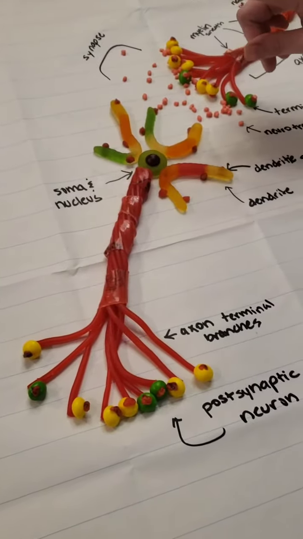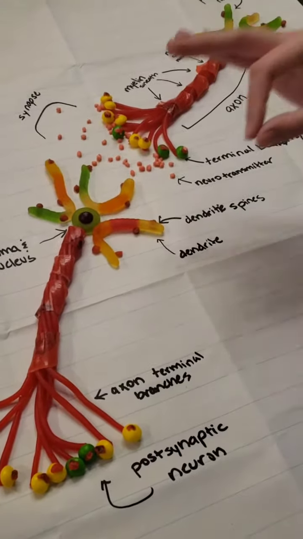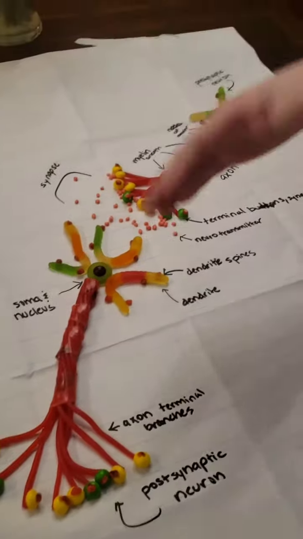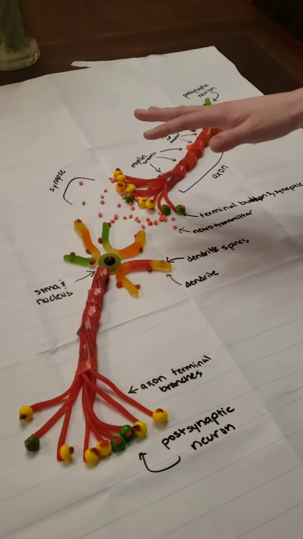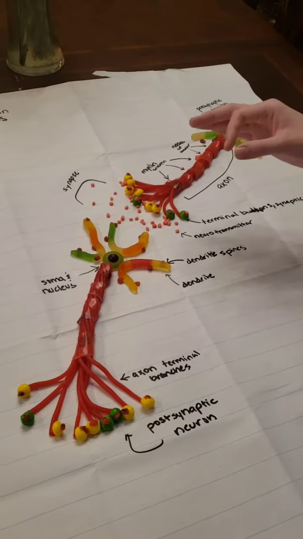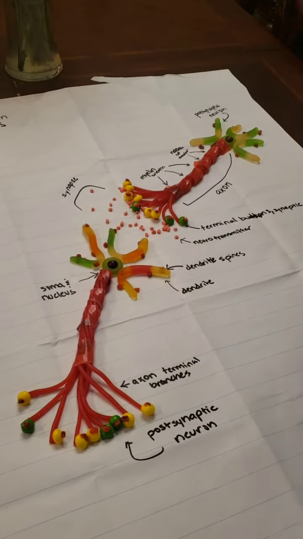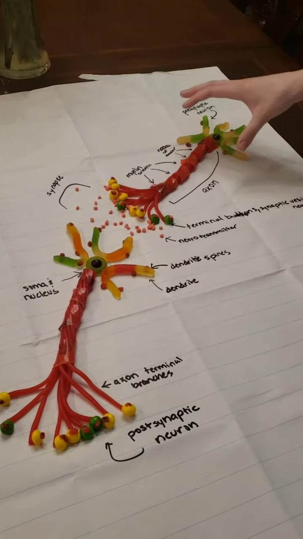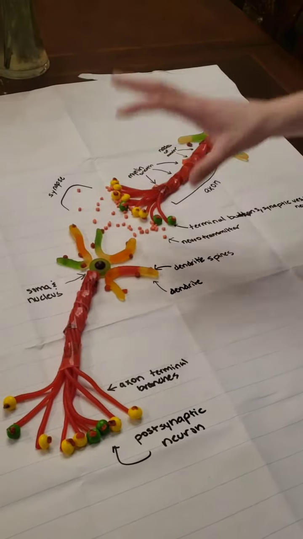Before it fires, though, the neuron hangs out and waits upon firing. This is called resting potential. It can be fired, it just doesn't want to at the moment. Once it's ready to be fired, however, it will fire at the same exact intensity as the last neuron did due to the all or none principle.